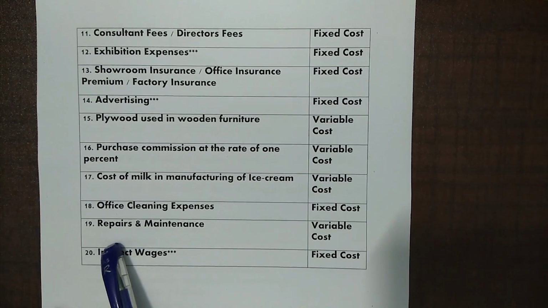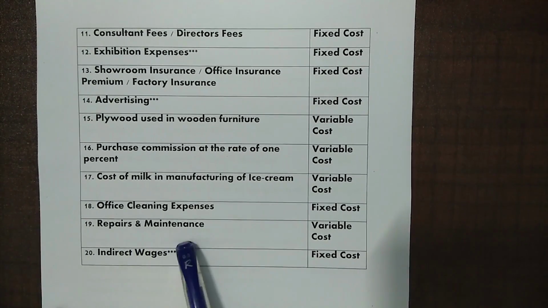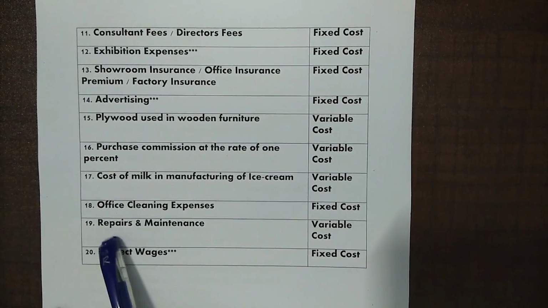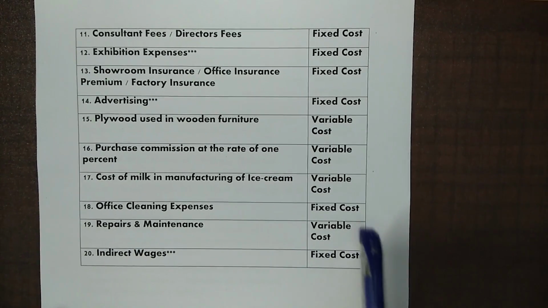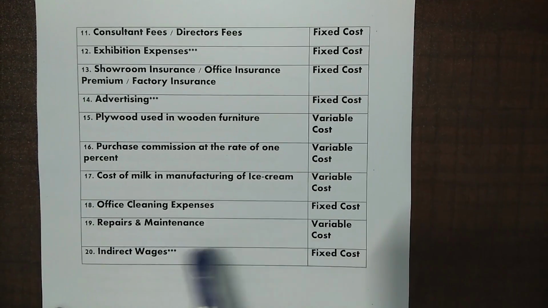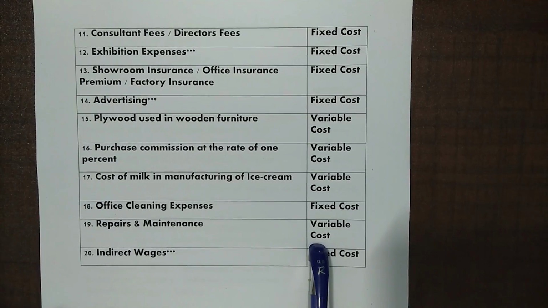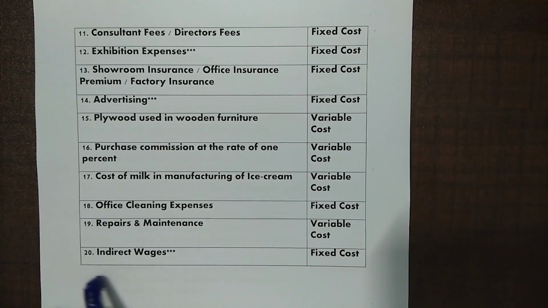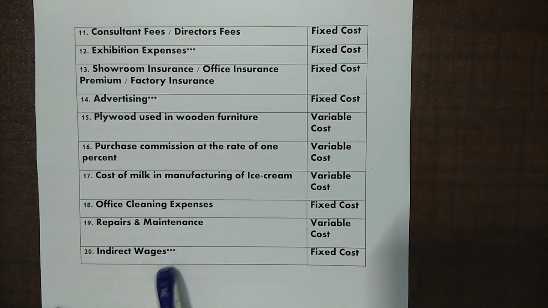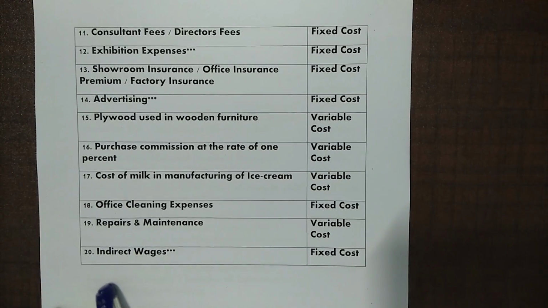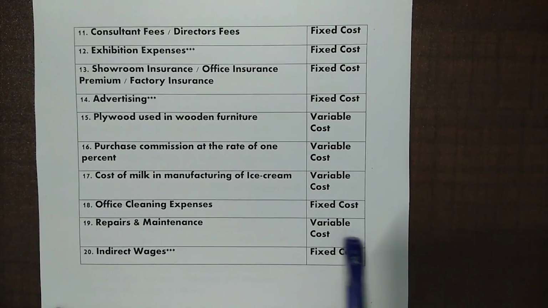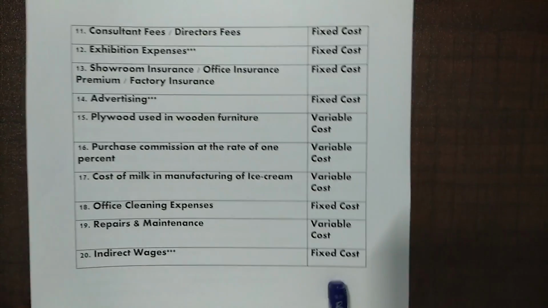Now the next one is repairs and maintenance. Repairs and maintenance, it is a variable cost. As per the requirement, the amount will change. Now the next one is indirect wages. Again, I have put a star mark. Indirect wages means your salaries, and salaries are always fixed. So the answer is fixed cost. I hope that you have understood this concept.